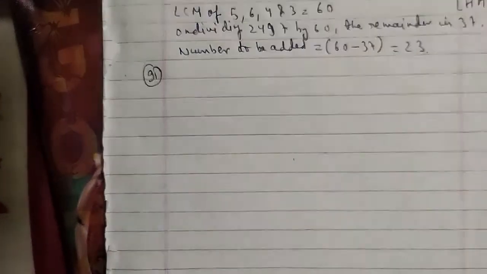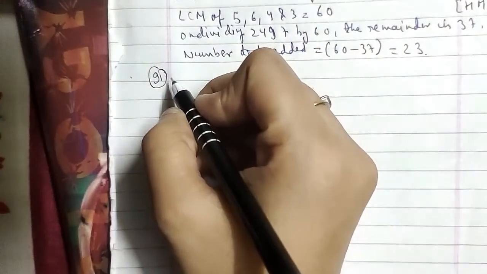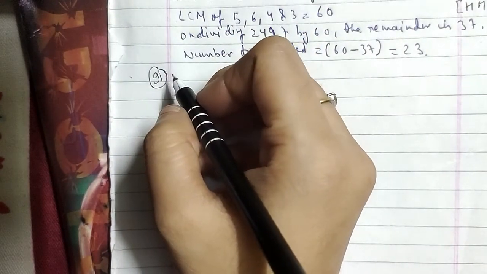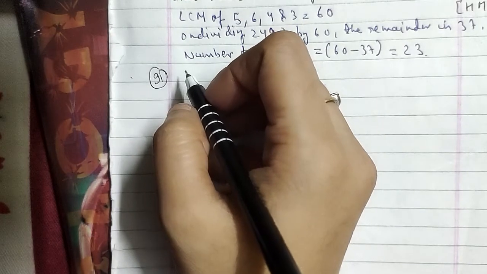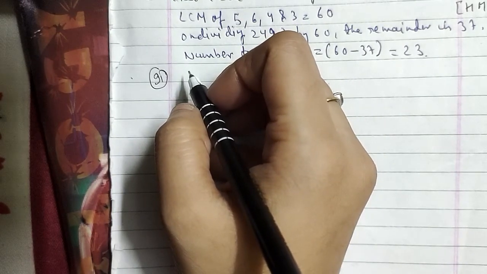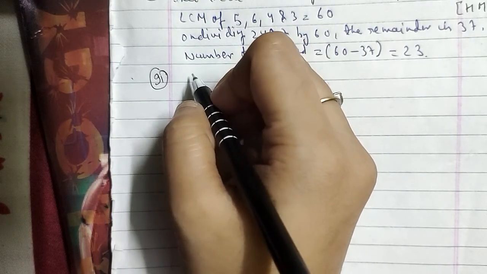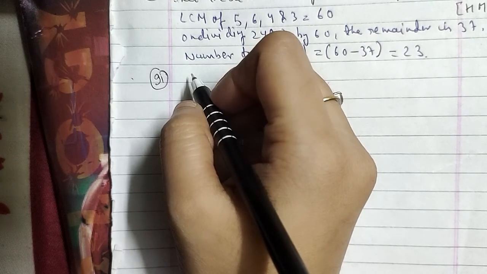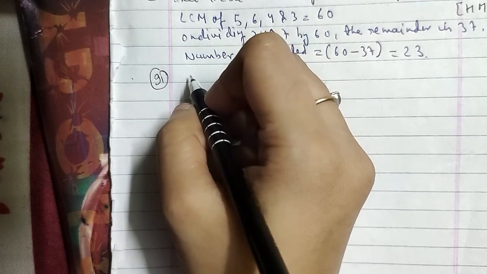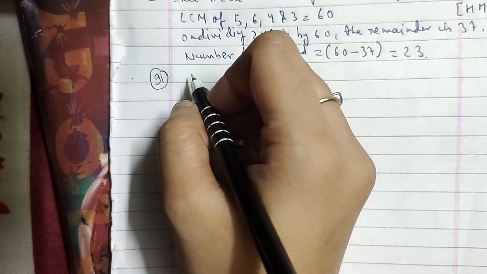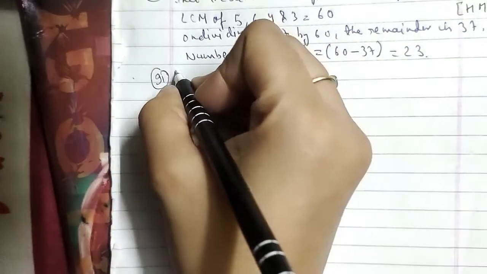So here we go ahead with the 91st question of the session: the least number which is a perfect square and is divisible by each of the numbers 16, 20 and 24. The options we have are 1600, 3600, 6400 and 14,400, as I told you. So let's go ahead.